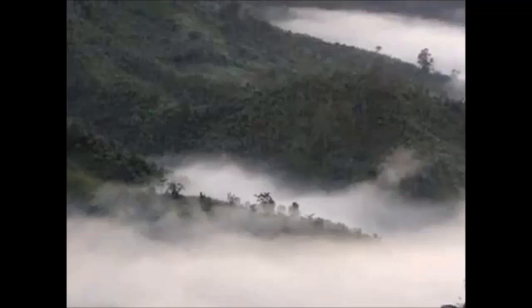3. Fog collectors. In areas with foggy conditions, fog collectors can be used to capture water droplets from the fog. These collectors are usually made of a mesh or netting material that intercepts the fog. As the fog passes through the mesh, water droplets condense on the surface and can be collected.